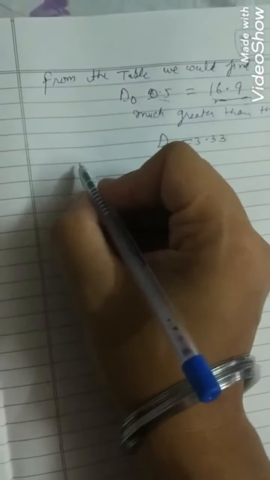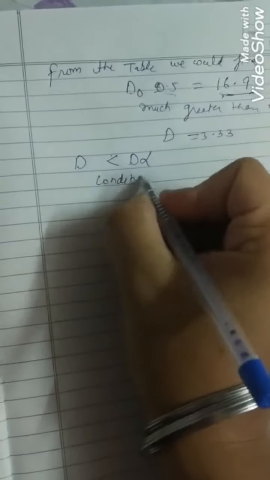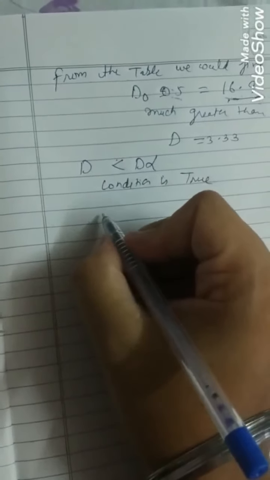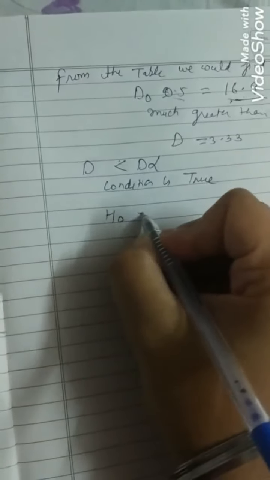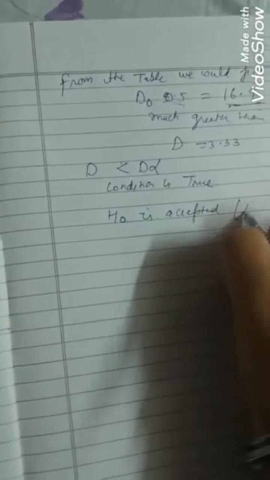So D is less than D alpha, the condition is true, and H0, the null hypothesis, is accepted.